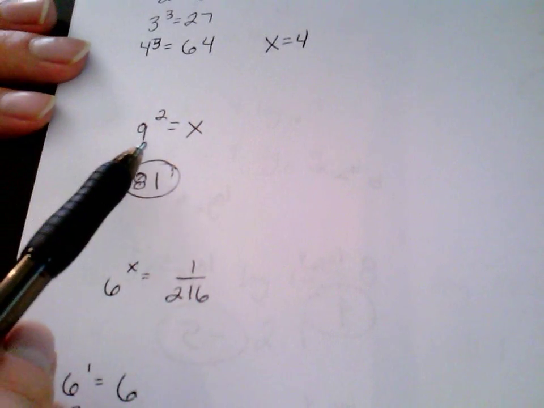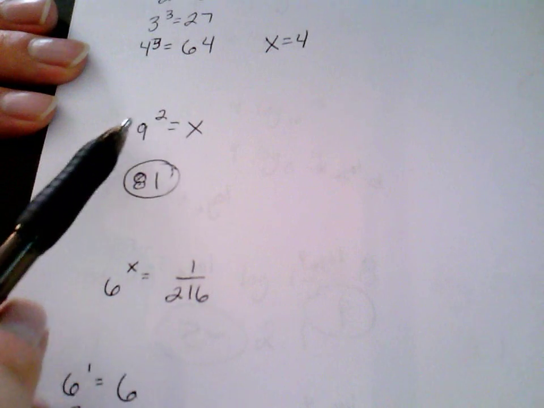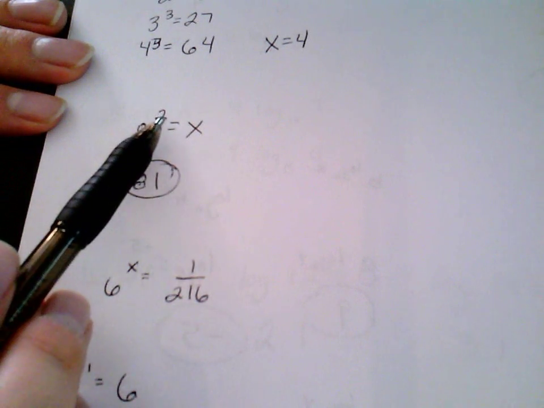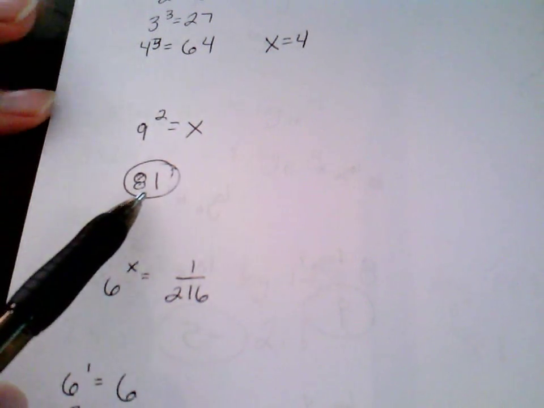The next one is easy. You just take 9 squared, because the base is 9, the y is 2, so it'd be 9 squared, gives me 81.